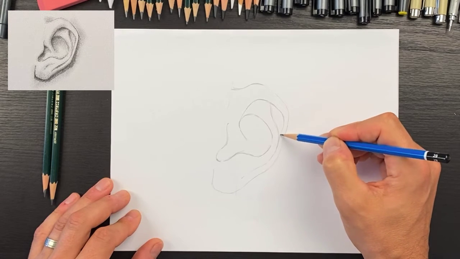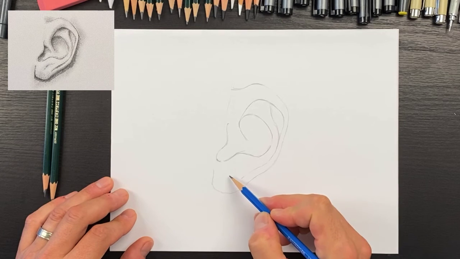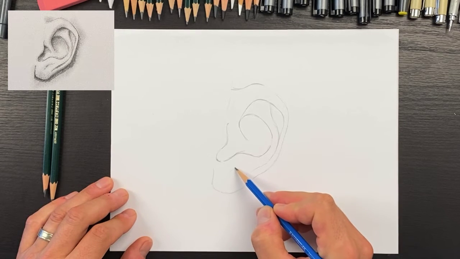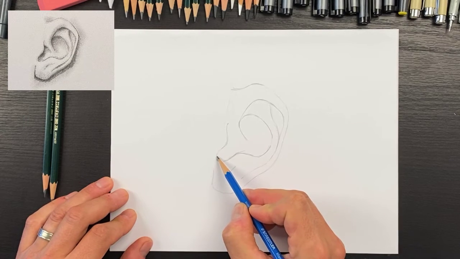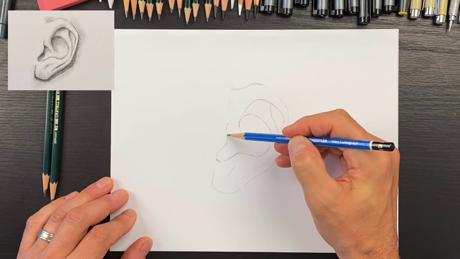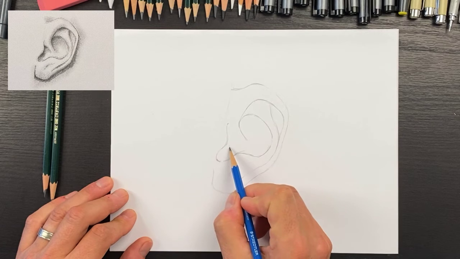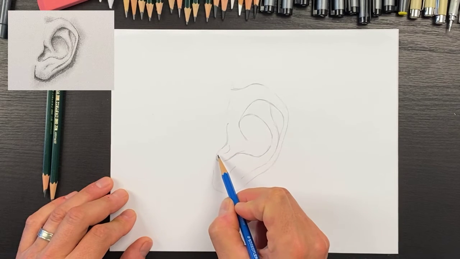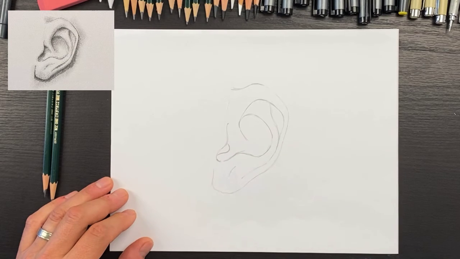And come down like this. Okay. And then what we can do is add a little shape here. And then over here, coming off of this line here, we'll create a shape that curves and dips like that.